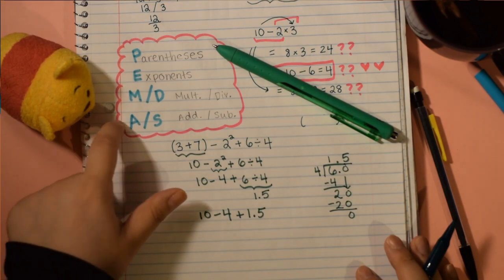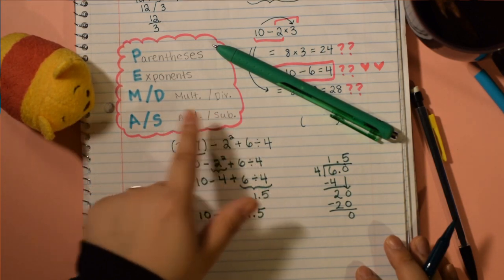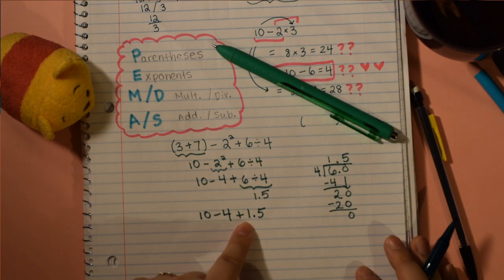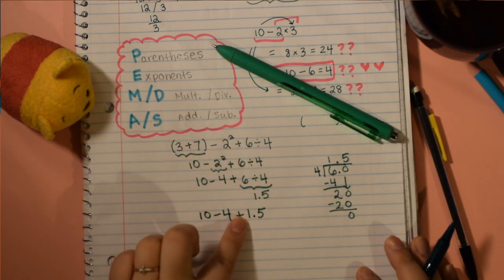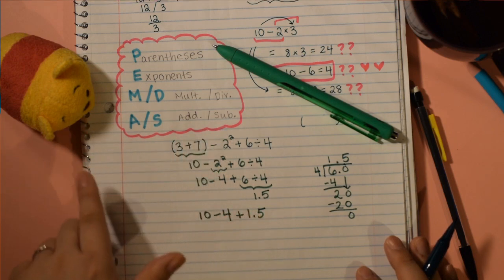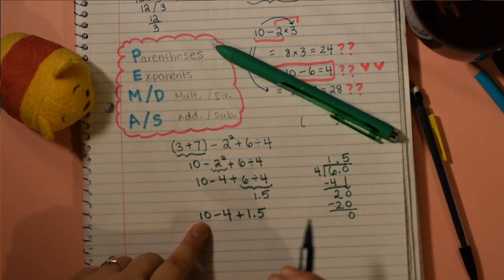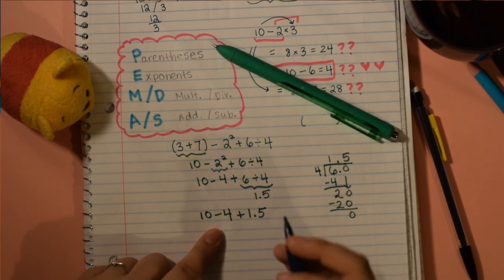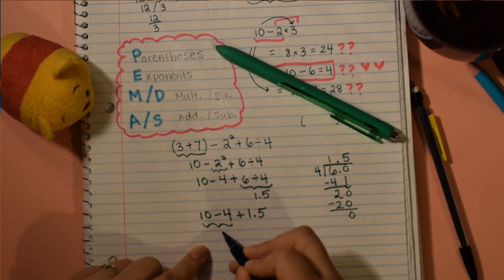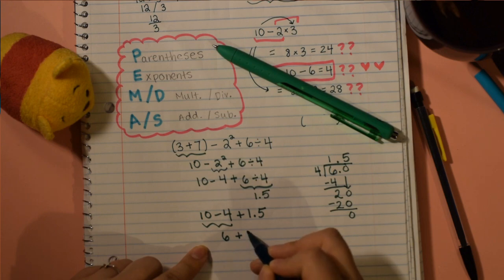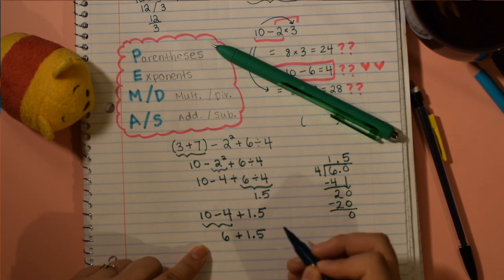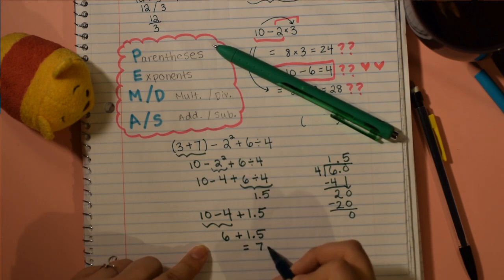So we're moving on to this layer, and you see we have both addition and subtraction. So we don't actually do addition first and then subtraction. We just do them from left to right. So we do 10 minus 4, which is 6, plus 1.5, and that would be 7.5.